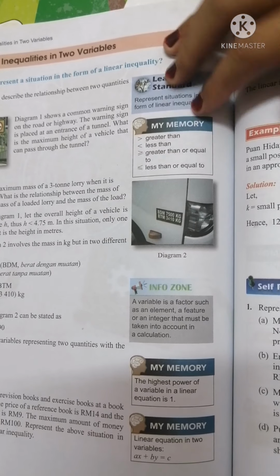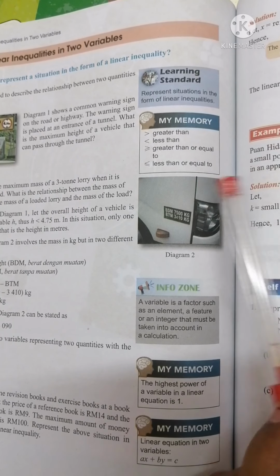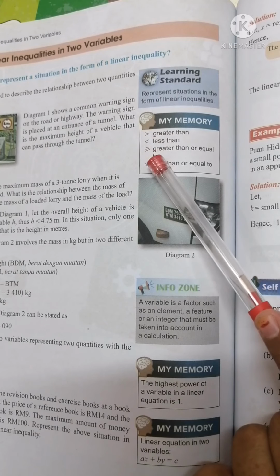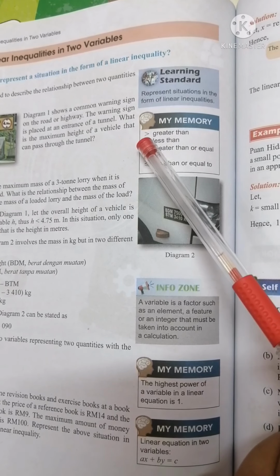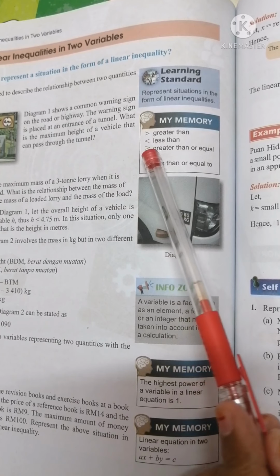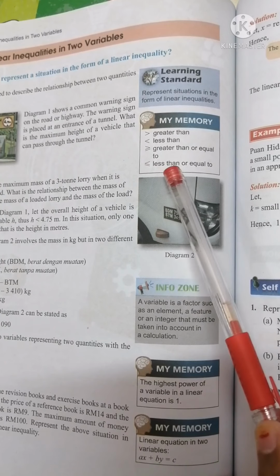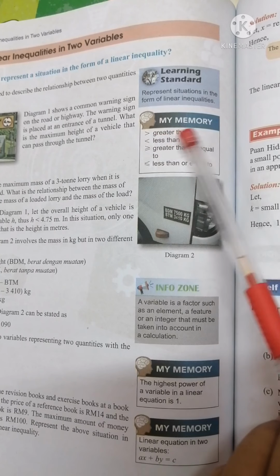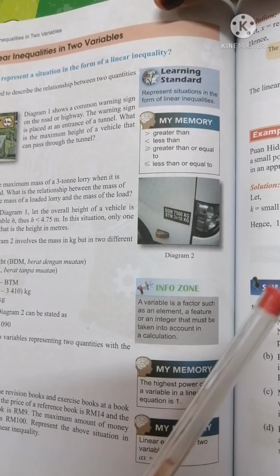So look at this one. This is the basic knowledge that you need to know for this chapter. These are examples of inequalities. This is the symbol of inequalities. Look at the first one, greater than. The second one is the symbol for less than. And then this one, greater than or equal to. This is the symbol for less than or equal to. You need to remember the symbol and also the meaning of the symbol.